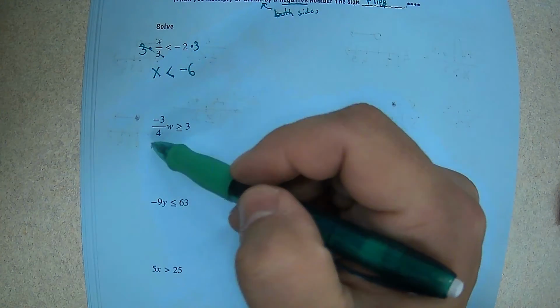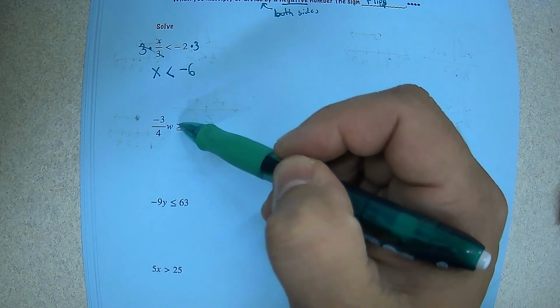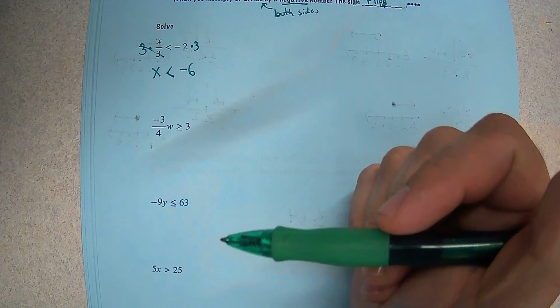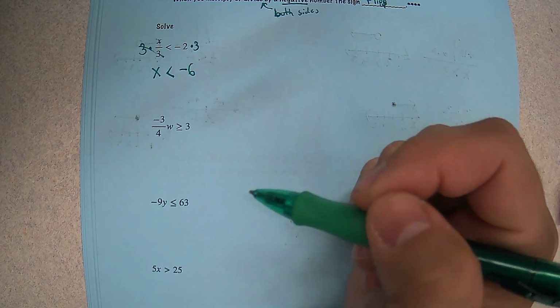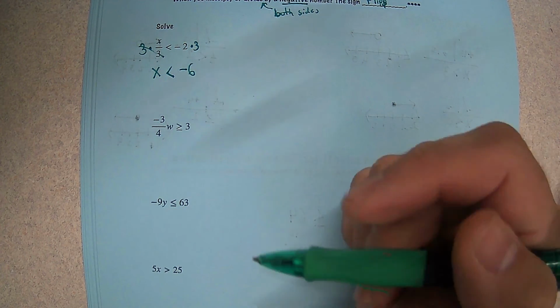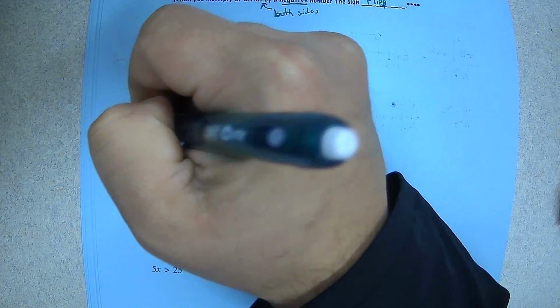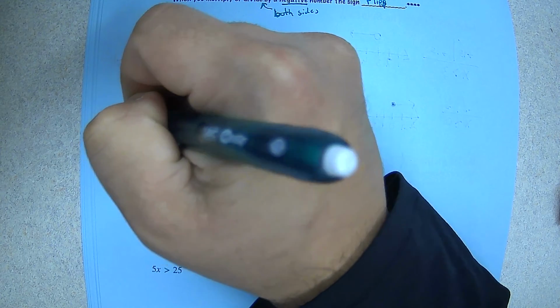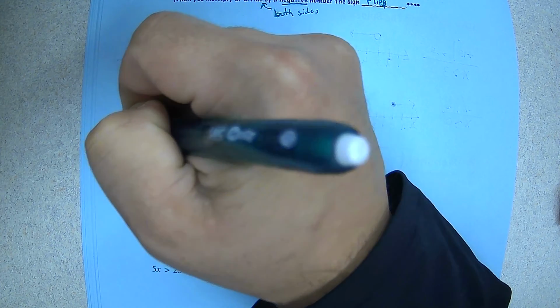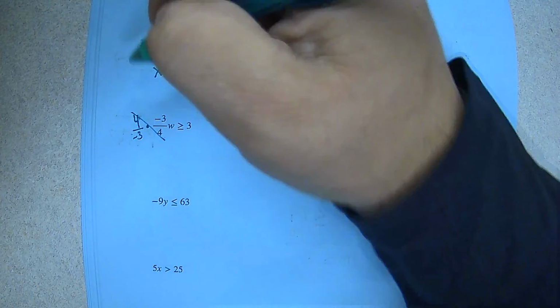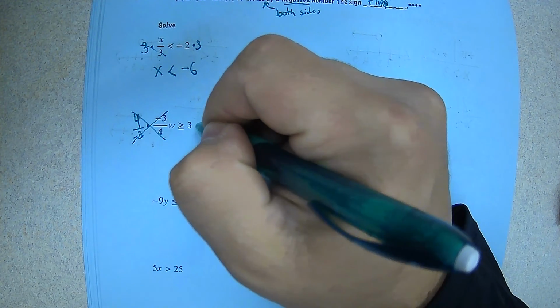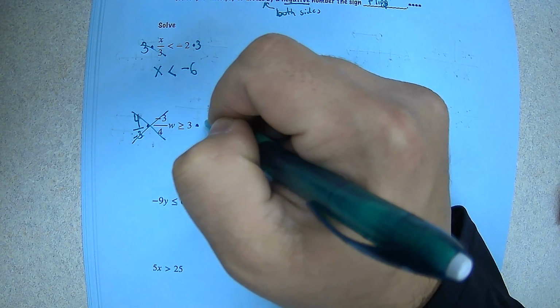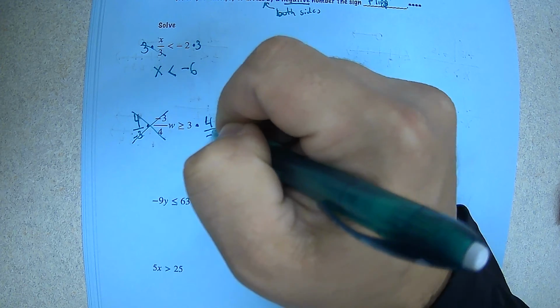Sometimes we might have something like this: -3/4 w is greater than or equal to 3. Now, we can divide by -3/4, or remember, dividing by a fraction is the same thing as multiplying by the flipped fraction. So we'll write it like that. Then what happens is those cancel out. So I have to do the same thing over here. We're going to multiply by the 4 over -3.